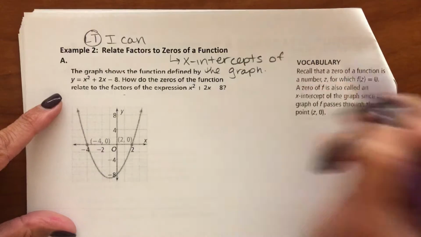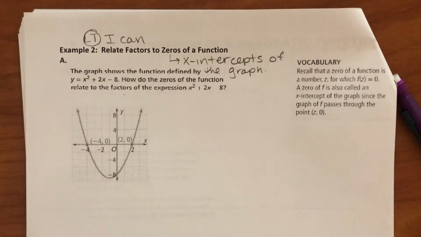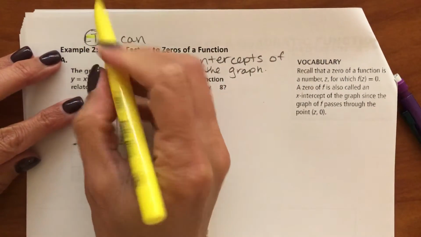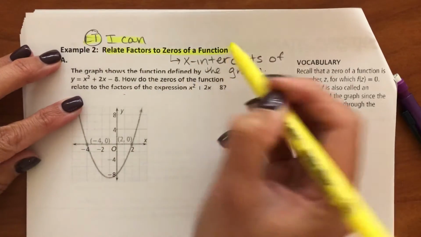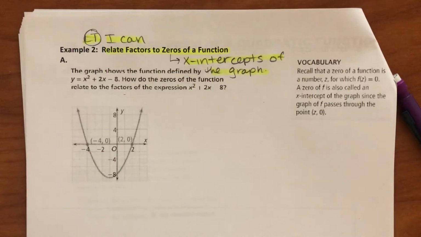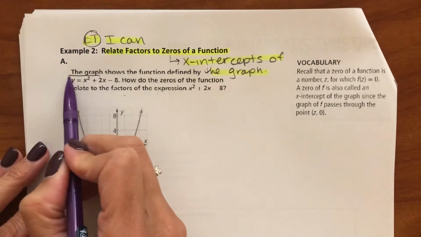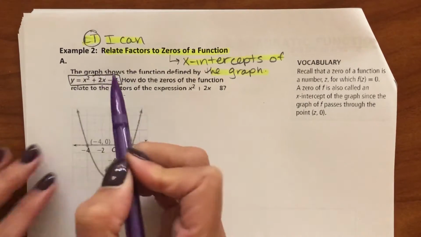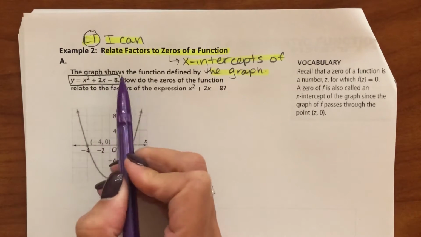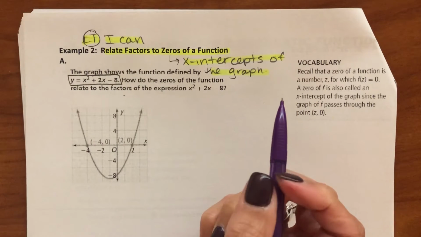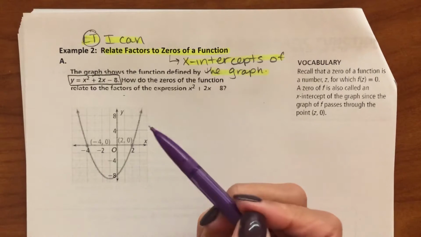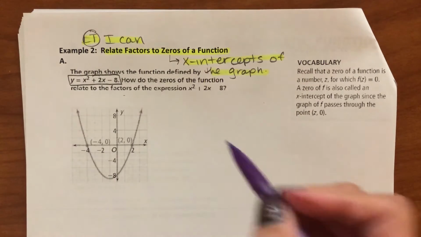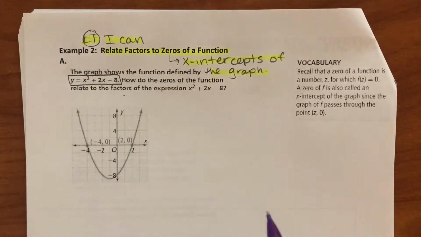All right, so I can relate factors of zeros of a function. Okay, so let's look at this first example. Here is our equation we're given, x squared plus 2x minus 8. And we're gonna find the zeros. So we're gonna find where the graph crosses the x-axis.